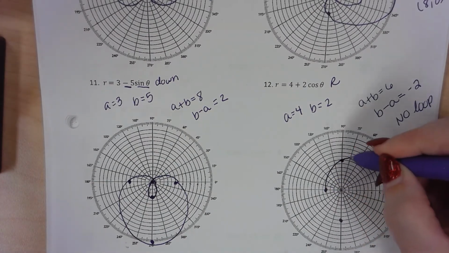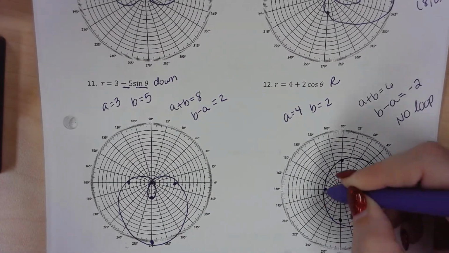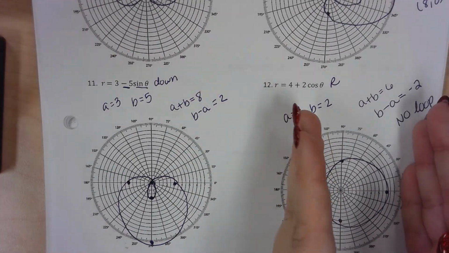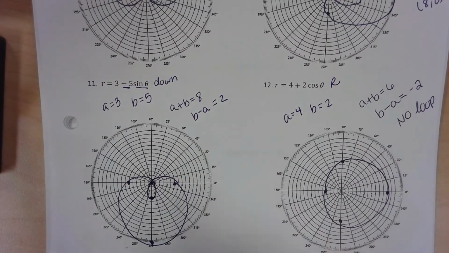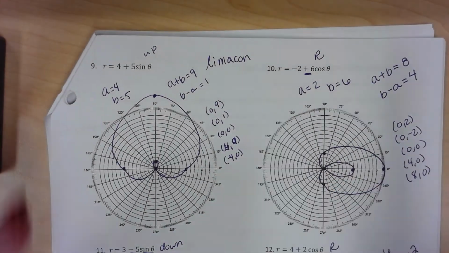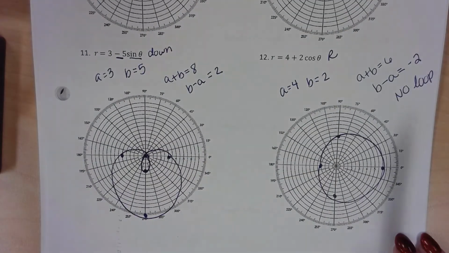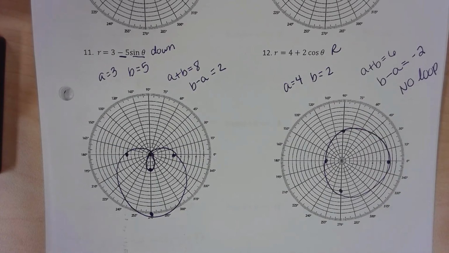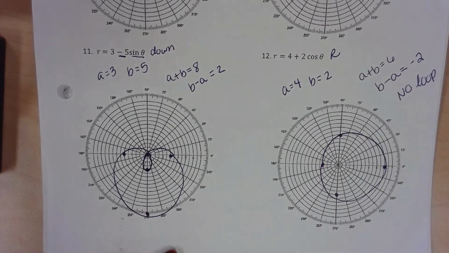And it looks something like this. It's not quite a circle, it's almost like a circle that got flattened out here, and it doesn't have a loop. It's still this same type of graph, name-wise, but there is no loop because B was smaller than A. Okay.